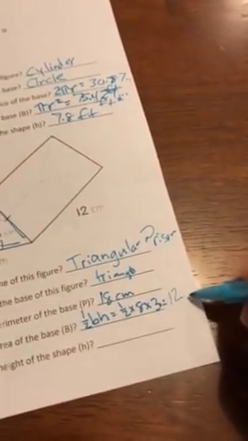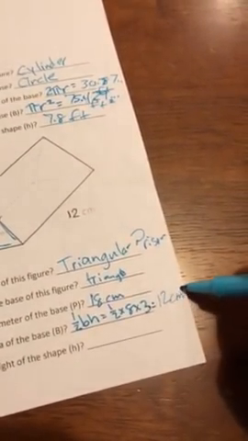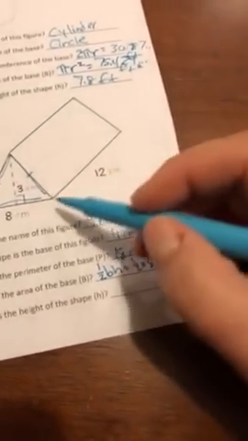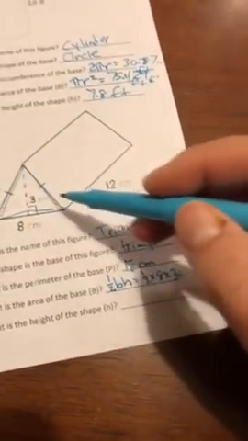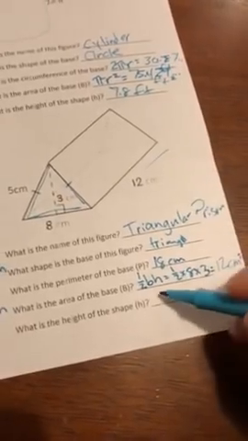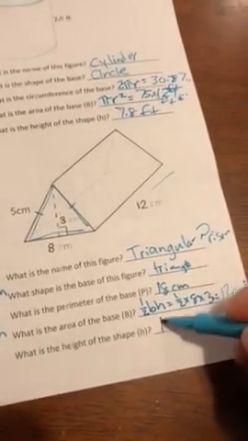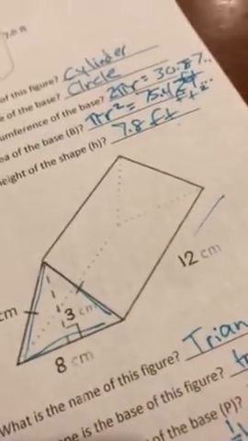Gives you 12. So the area of the triangle is 12 centimeters squared. And then the height of the shape, so if it's standing on this triangular base, the height is 12 centimeters.